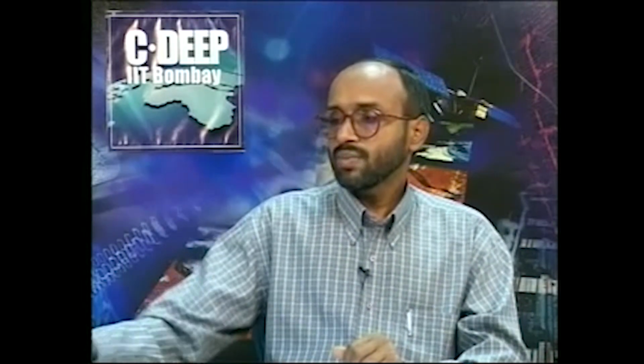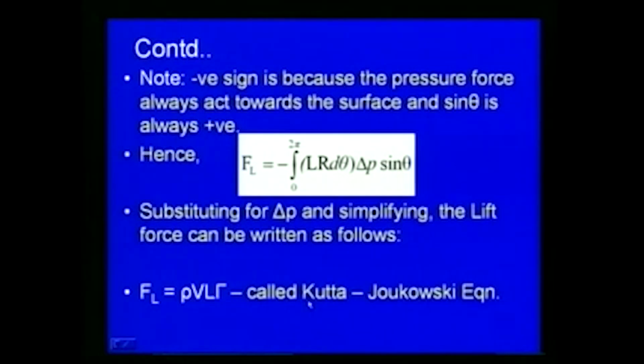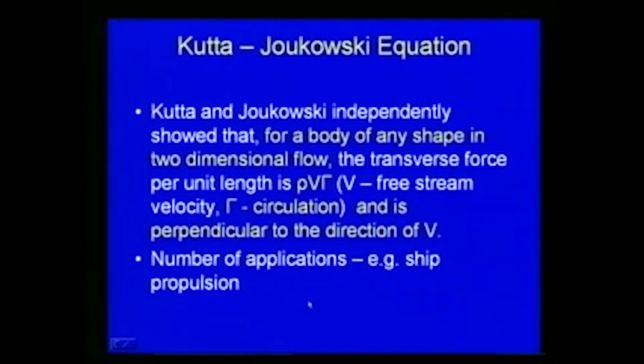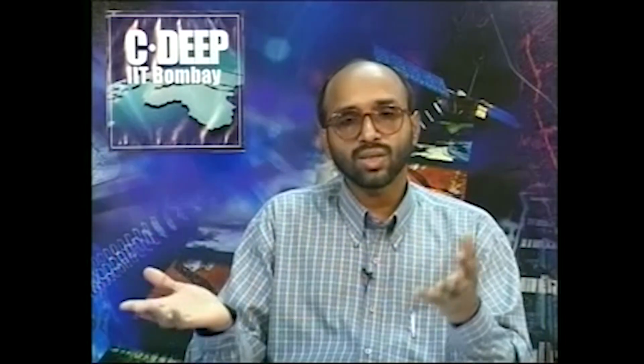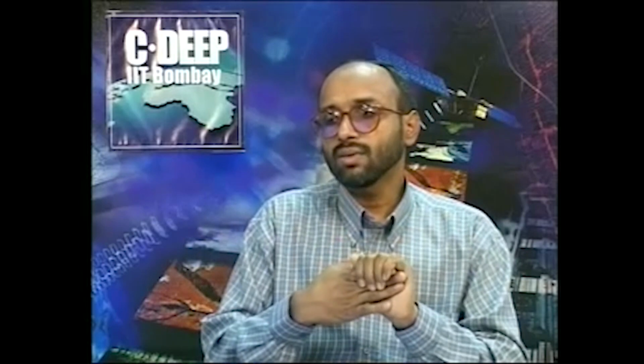So, the Kutta-Joukowski equation is one of the important equations, and this gives an expression for the lift force. As we have seen in the previous slide, the lift force is equal to rho V L gamma. We have seen this for the case of a rotating cylinder, but it has been shown that it holds for a body of any shape, and this equation is valid if we consider a 2-dimensional flow.